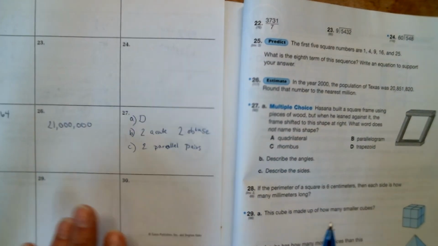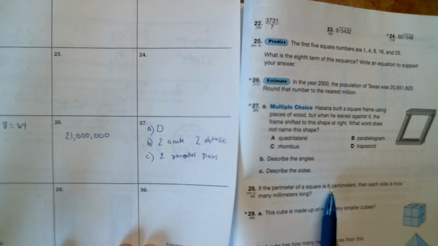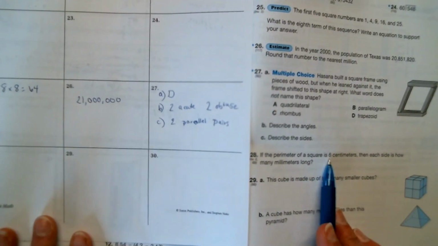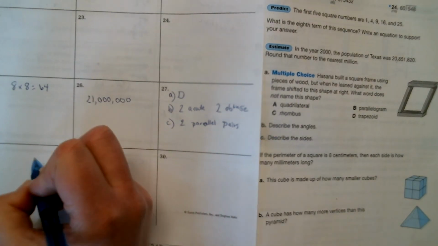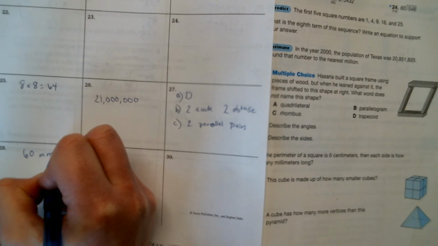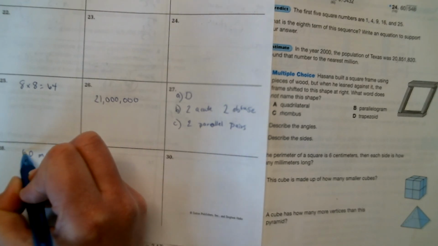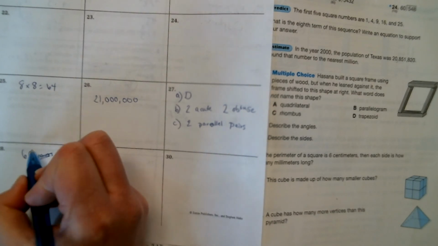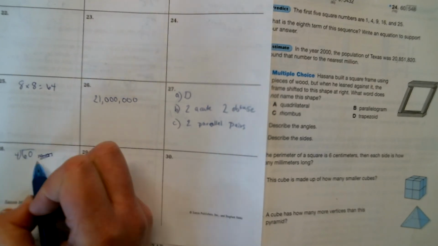There we go. If the perimeter of a square is 6 centimeters, then each side is how many millimeters long? So 6 centimeters is the same as 60 millimeters. Oh, whoops. Guess what I did, Aspen? I did that wrong. So this is the perimeter, so we need to divide it by 4.